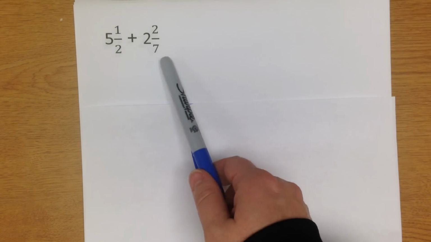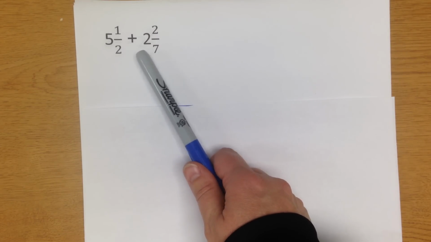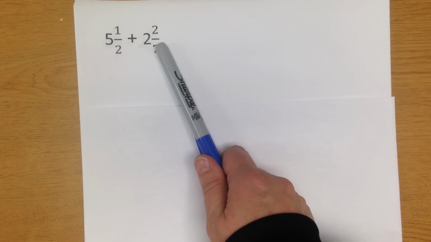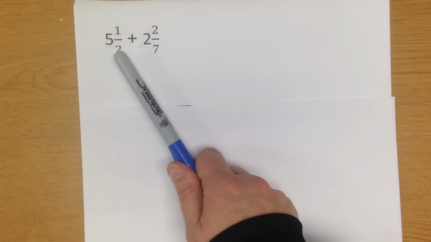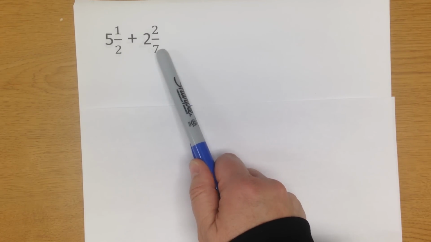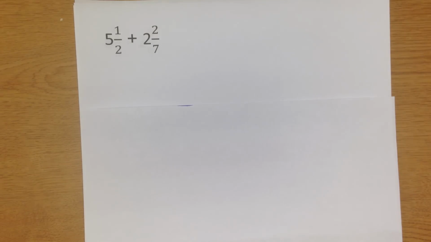If you look at 2 and 2/7, we know that 2/7 is less than a half because half of 7 is 3 1/2. So this piece is actually less than 1/2. So 2 plus 5 is 7. This is a half. This is less than a half. So this half and this fraction, which is less than a half, are not going to equal a whole. So since 2 plus 5 is 7, these two pieces are not going to equal one whole. So we know our answer is going to be approximately less than 8.